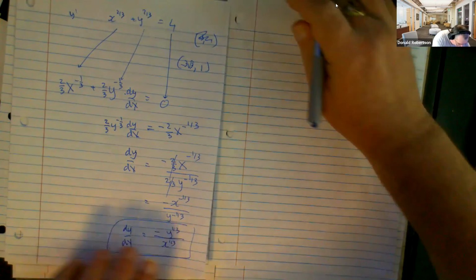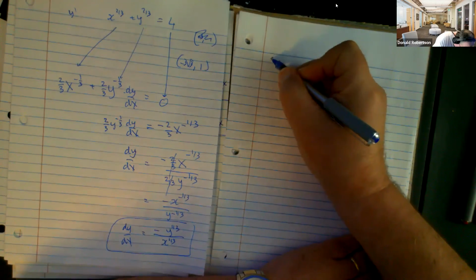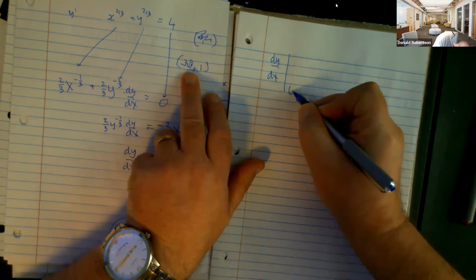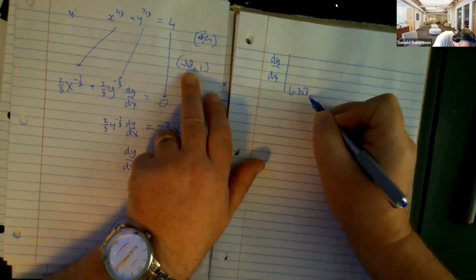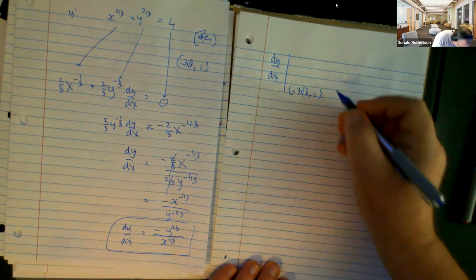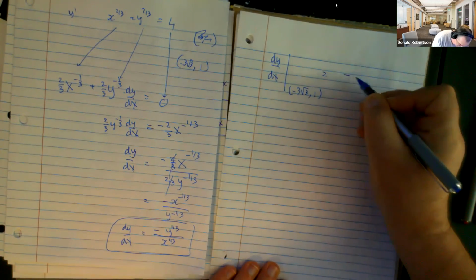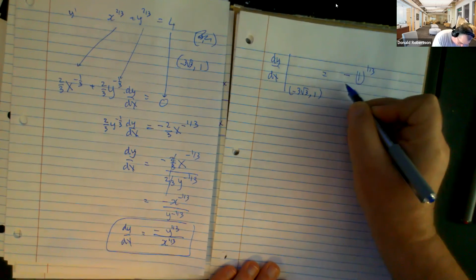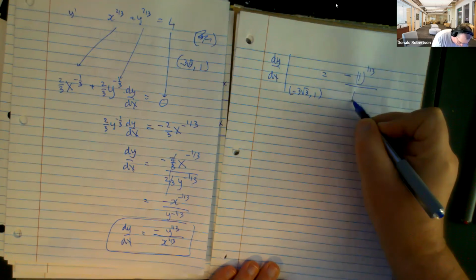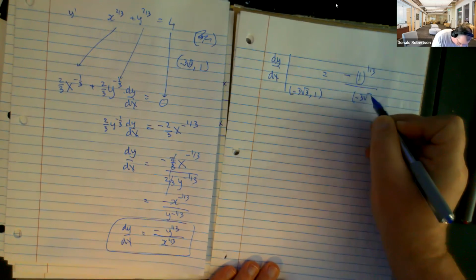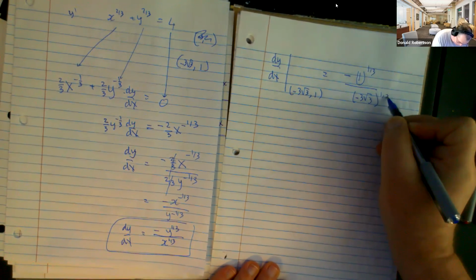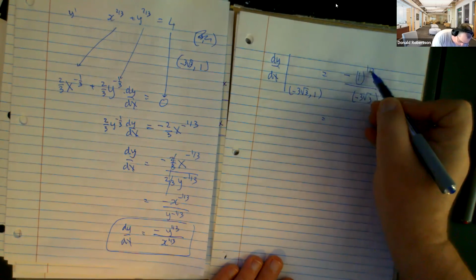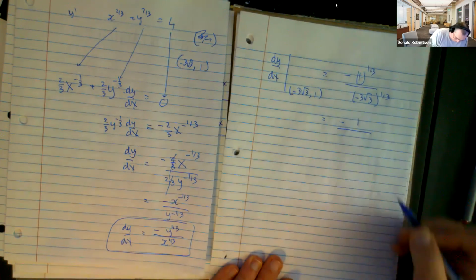Now, we are interested in evaluating this derivative at this rather ugly coordinate. And so it's going to be -1 to the power of the third over -3 root 3 to the power of the third. Okay, 1 to the power of the third is just 1, so that wasn't too bad.